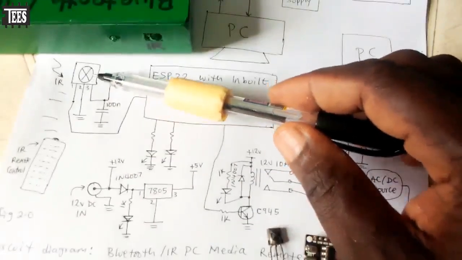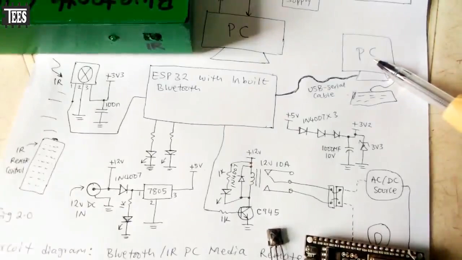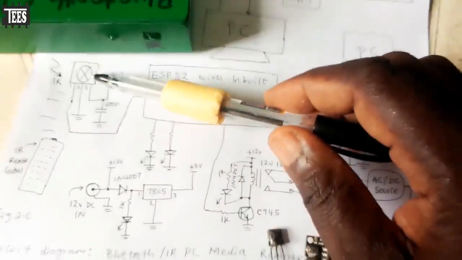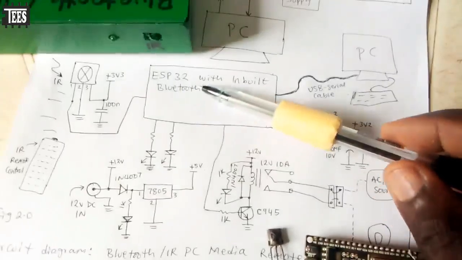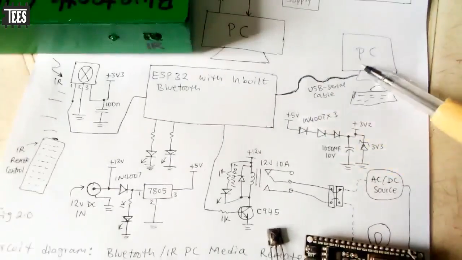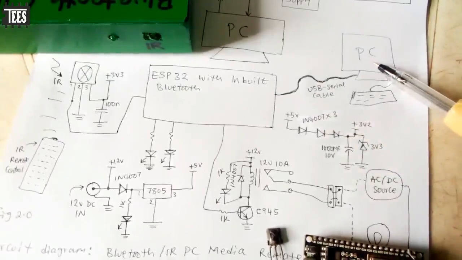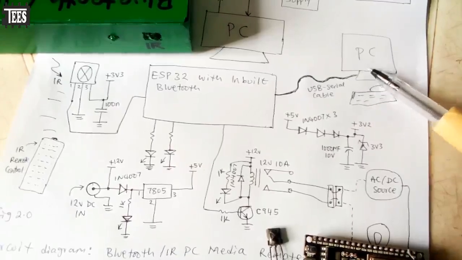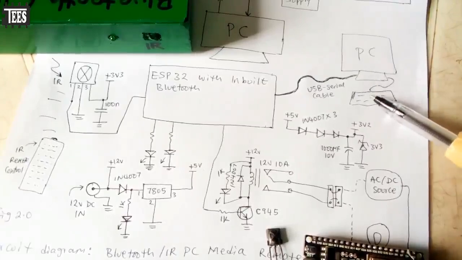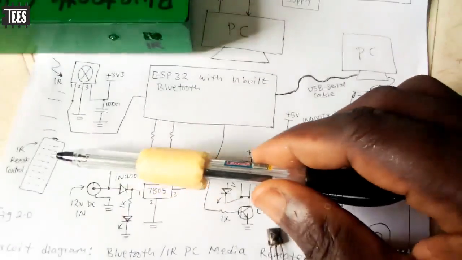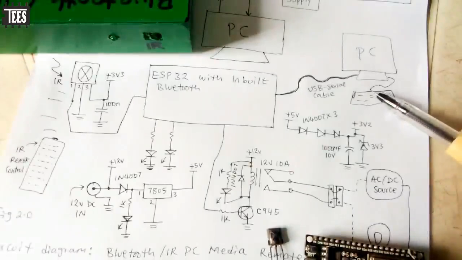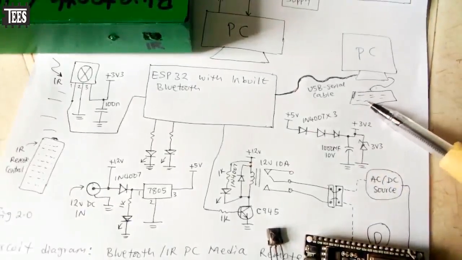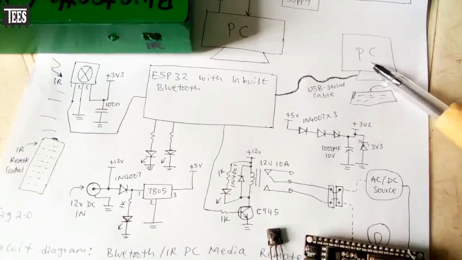I press, for instance, I want to play the media. I press the button for play and signals come in here. The microcontroller takes in the signals and sends them to the computer. So the software running on the computer, which I have also developed, will interpret the signals. For example, if I press the play button, the software will interpret it as play, as a space, as if I pressed the space bar, then the media will start playing.